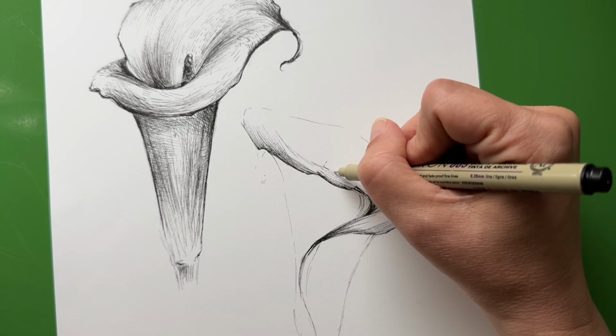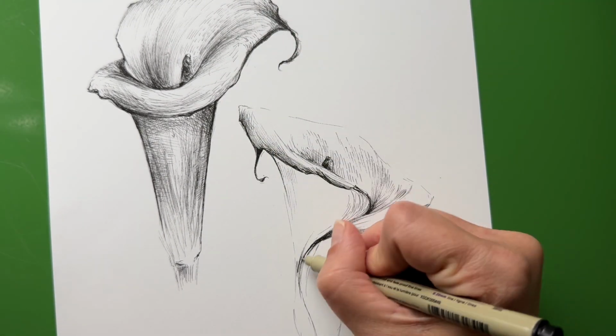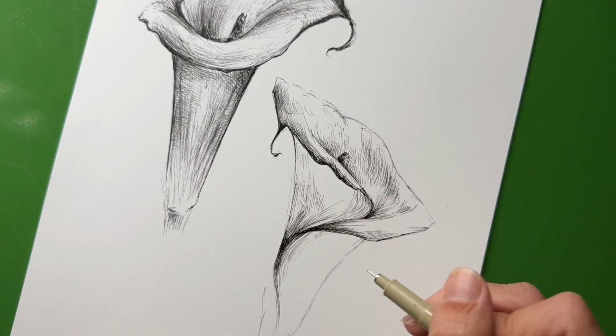And if you want, you can draw more than one calla lily on the page and that can make it look a little bit more interesting. So I did that here with a second calla lily and I just moved it around so that I got a different perspective from it.